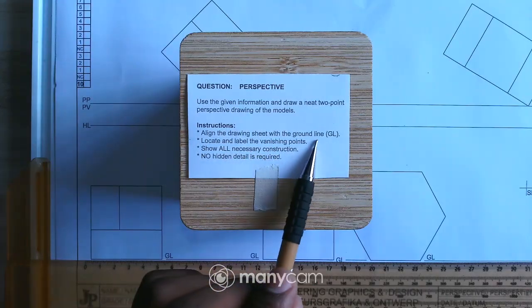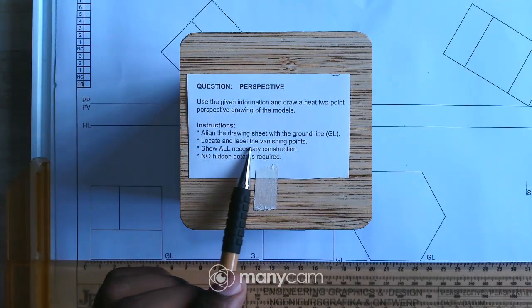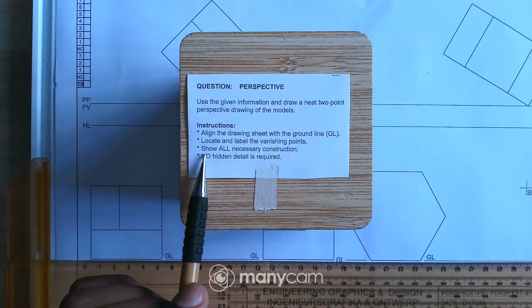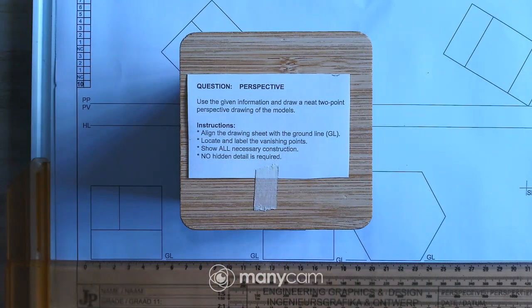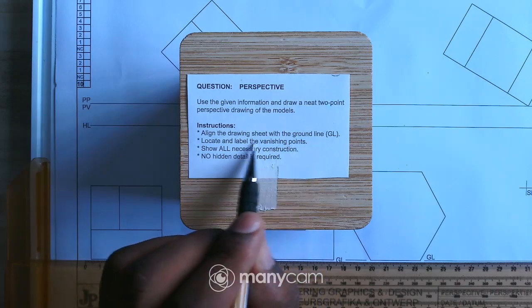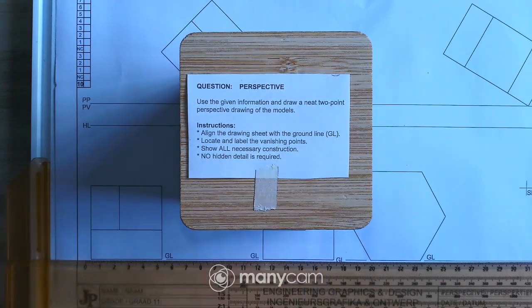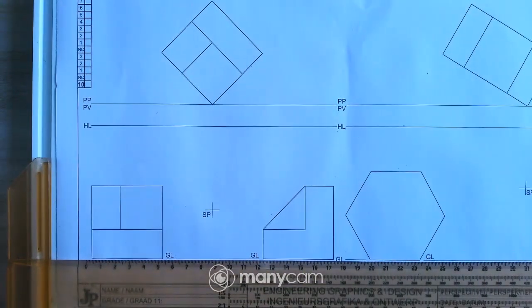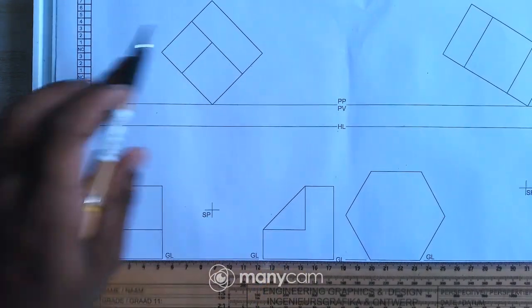Align the drawing sheet with the ground line, locate and label the vanishing points, show all necessary construction, no hidden detail is required. So remember from grade 10 we did 1-point perspective whereby we had only one vanishing point. Now because we are doing the 2-point perspective drawing, obviously we will have two vanishing points, the left vanishing point and the right vanishing point. So okay, I'll start with this question on the left.